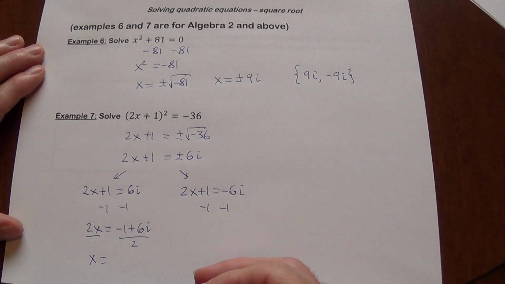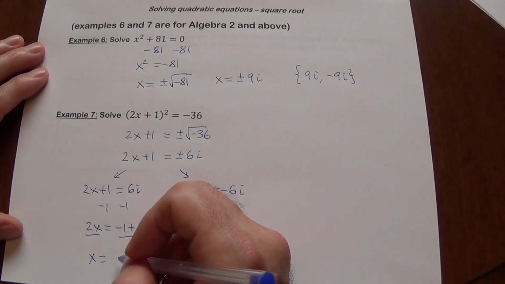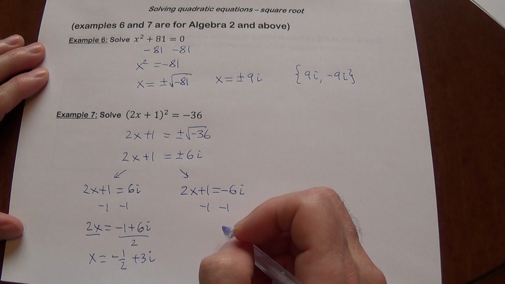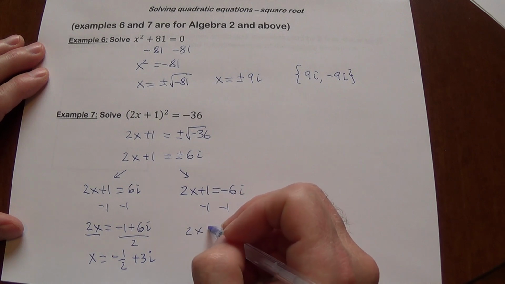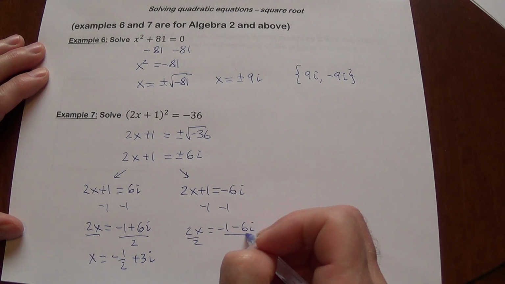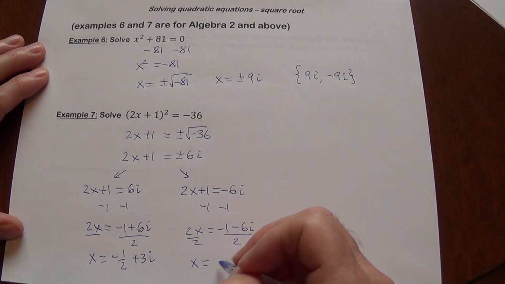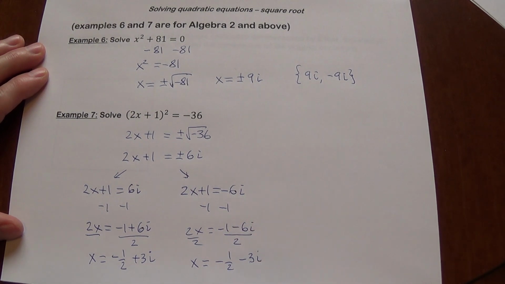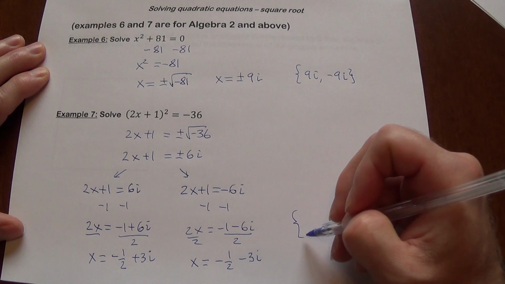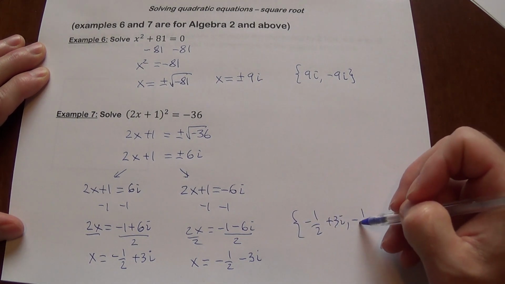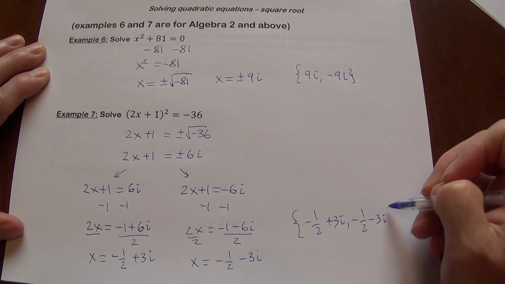If we write this in the proper form for complex numbers, it is supposed to be written as negative 1/2 plus 3i, and here we're going to have 2x equals negative 1 minus 6i, divide by 2, x equals negative 1/2 minus 3i. Complex numbers, and these are the solutions, negative 1/2 plus 3i, negative 1/2 minus 3i.